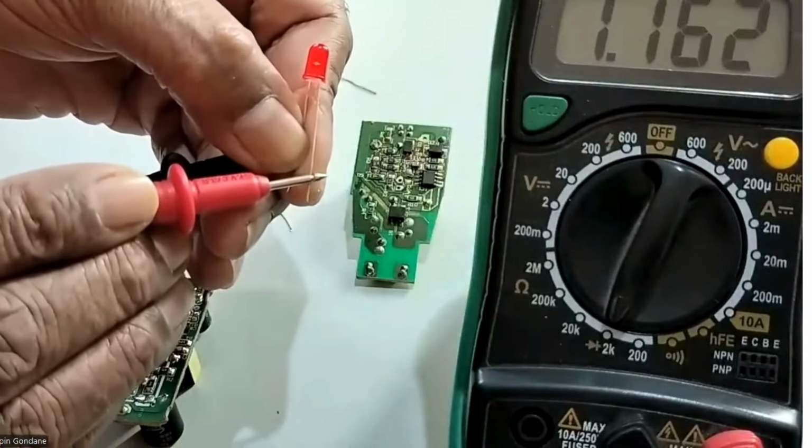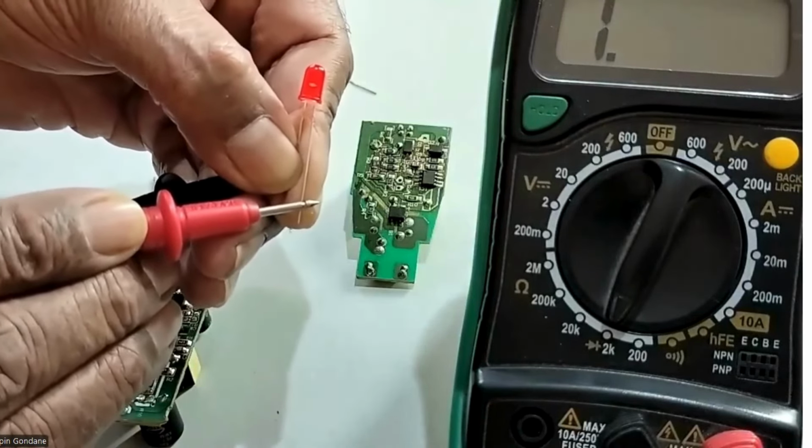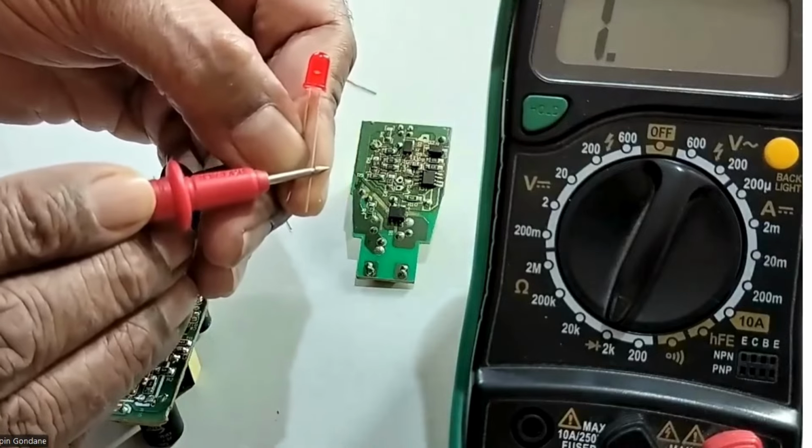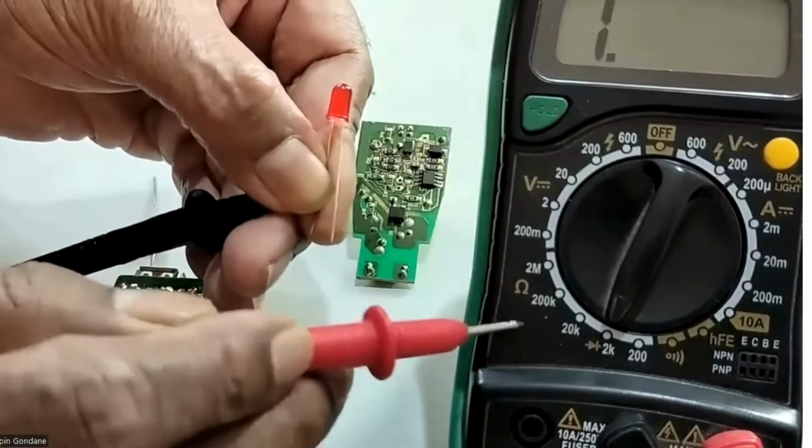But here you don't have to worry about the values. The LED will glow. If the LED is not glowing, the LED has gone, the junction has broken inside. But if the LED is glowing, it is working all right. You have to understand that this LED is glowing due to the battery which is inside the multimeter.